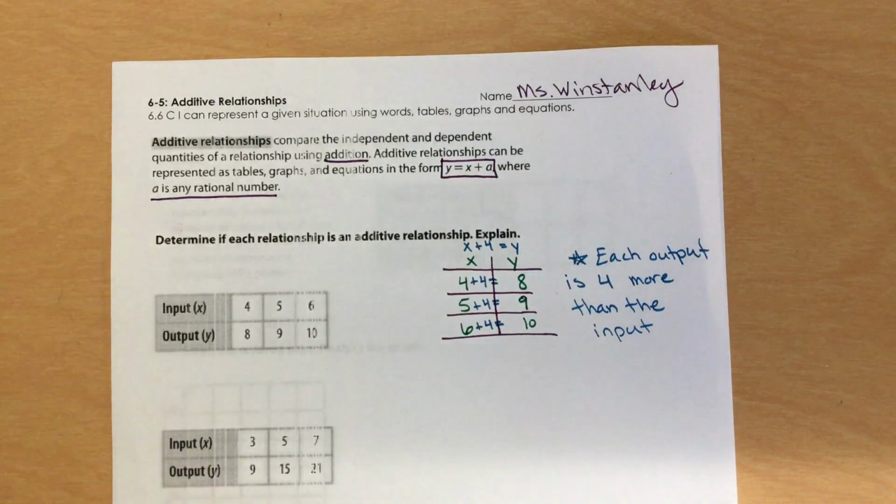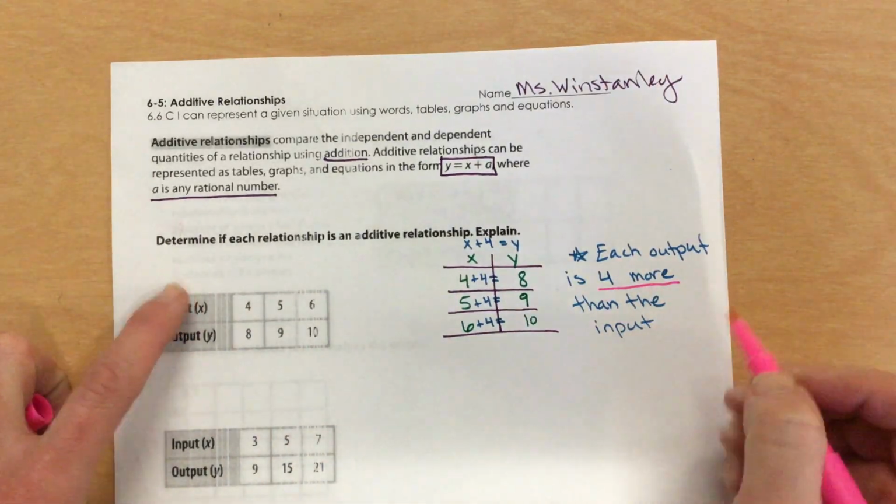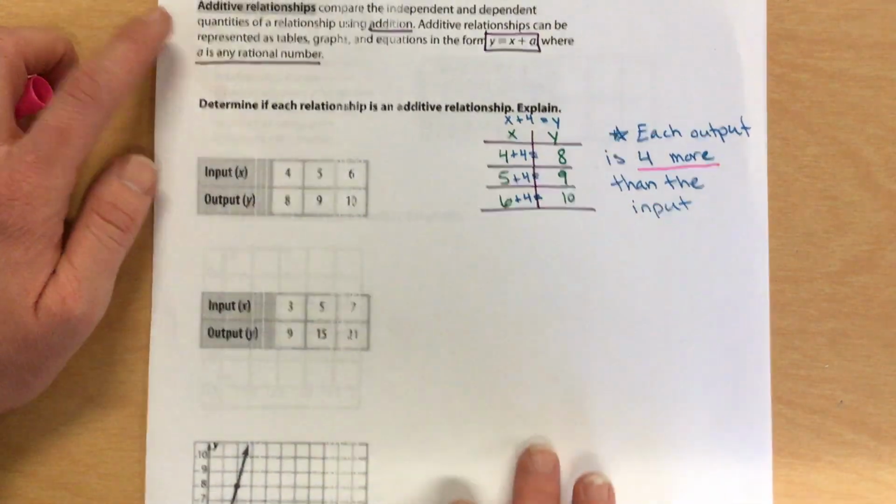Okay, and go ahead and underline 4 more, because we know the word more is telling us that we're adding. All right, so this is an additive relationship.